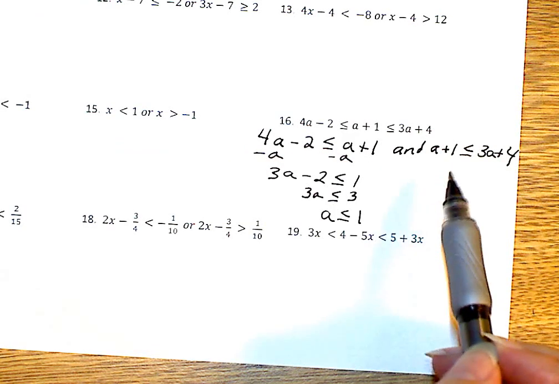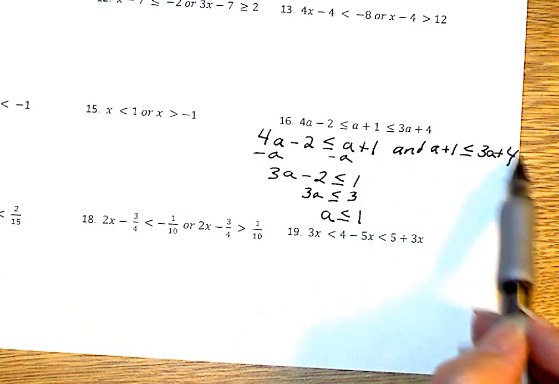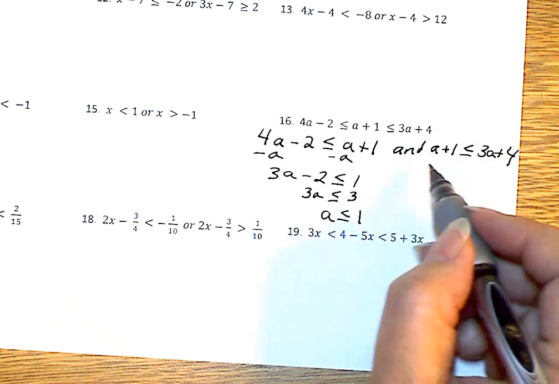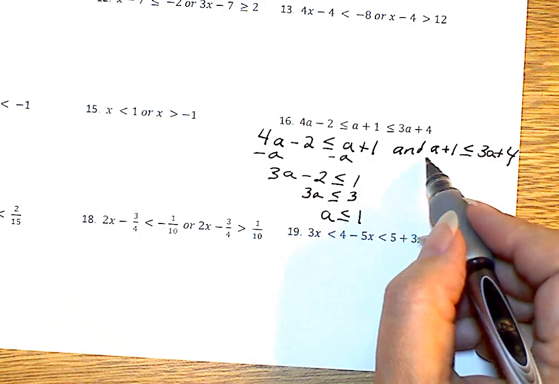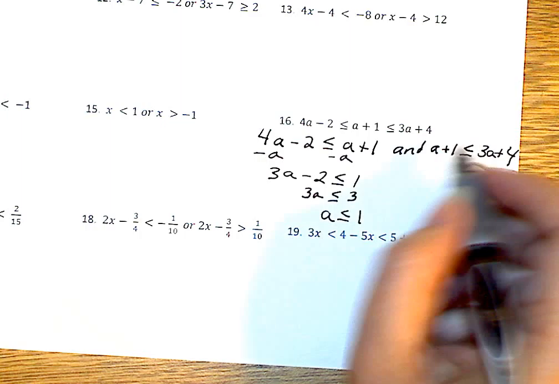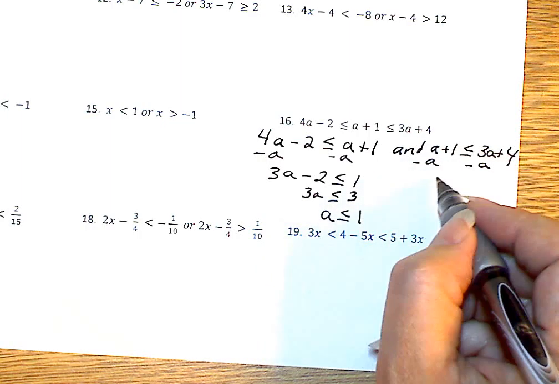So, what on the second one, class? You guys walk me through it, so I'm going at your speed. What am I going to do first on the second problem? We're going to subtract A. All right, so I'm subtracting A. So I have 1 is less than or equal to 2A plus 4.